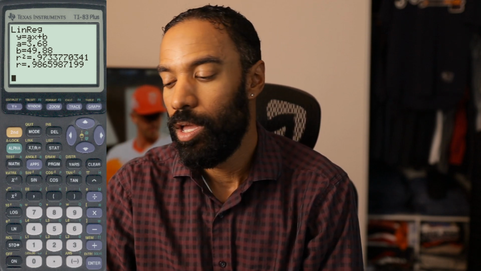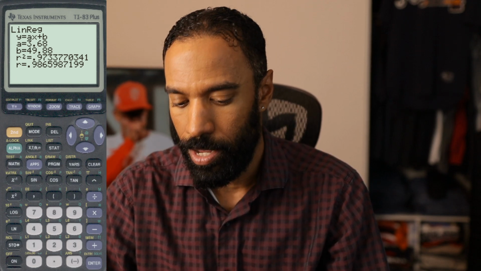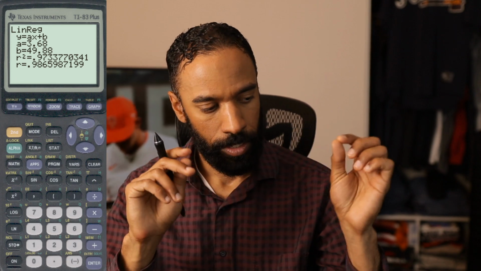The closer the number is to 1 or negative 1, if it's a negative slope, the more your points are a best fit to that line, or your line is a best fit to those points. 0.97 is very strong. It's incredibly strong. But we might have stronger.